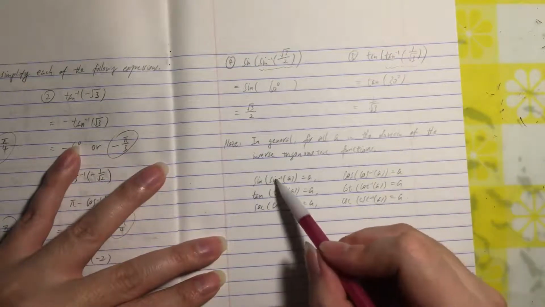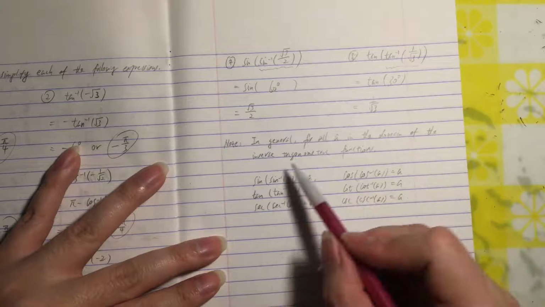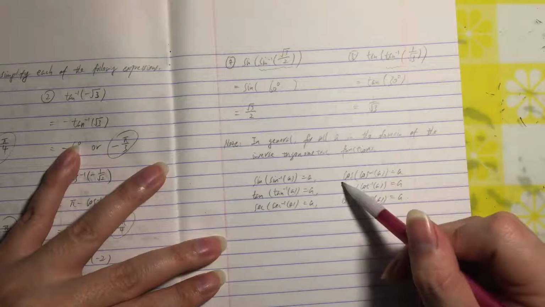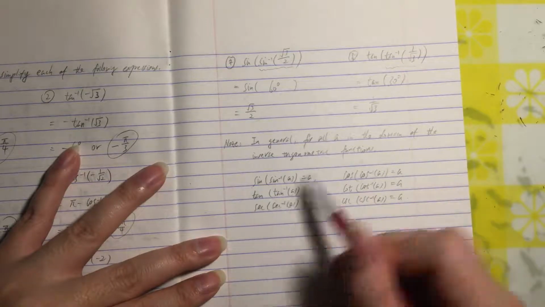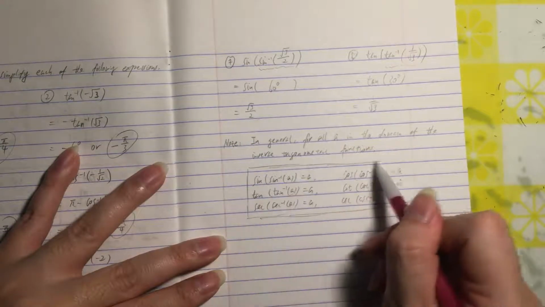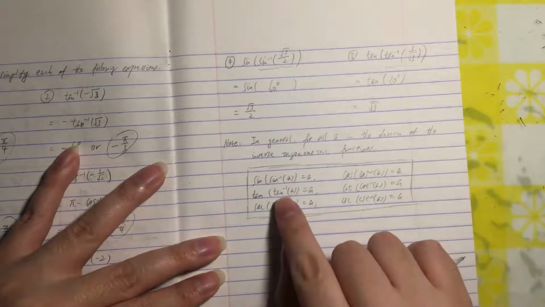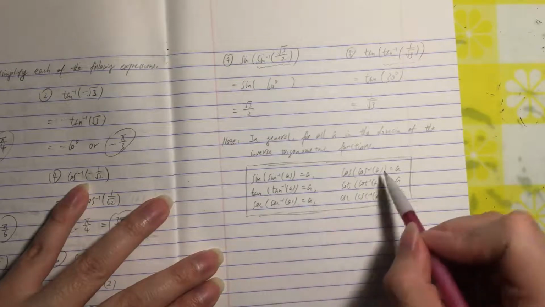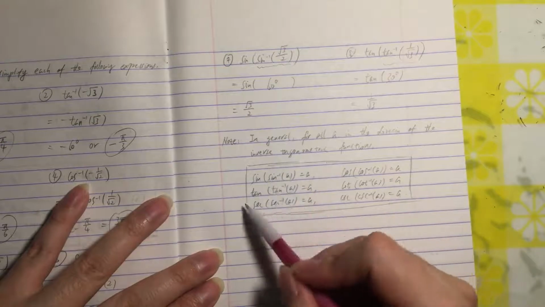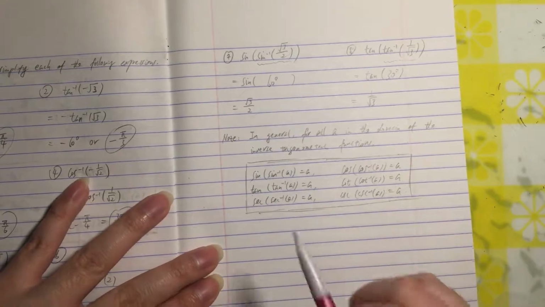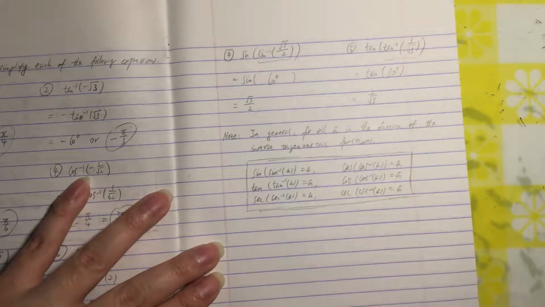So if the inverse function is the inner function, then sine cancels inverse sine, and I get a by itself. If the inverse cosine is the inner function, cosine cancels inverse cosine, and we get a by itself. It works for all the other functions too. If the inverse function is the inner function, then the outer function will cancel the inner function. Sine will cancel inverse sine. Tangent will cancel inverse tangent. That only works if the inverse function is the inner function.